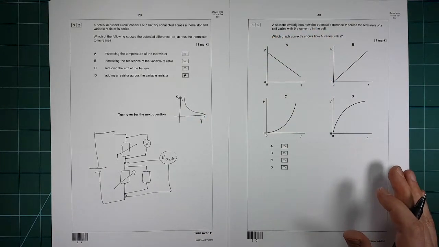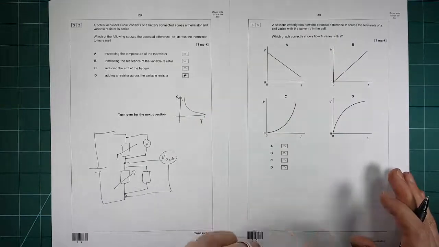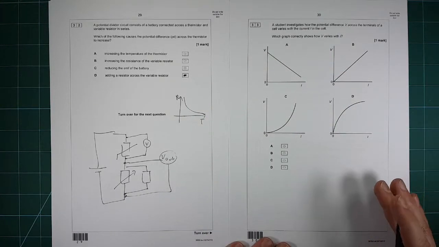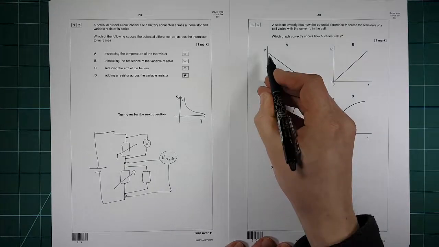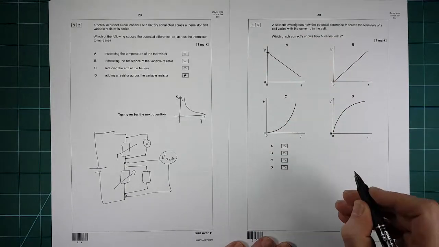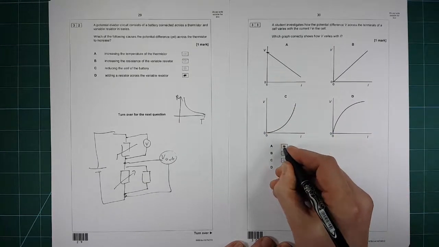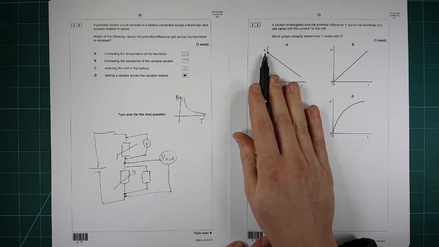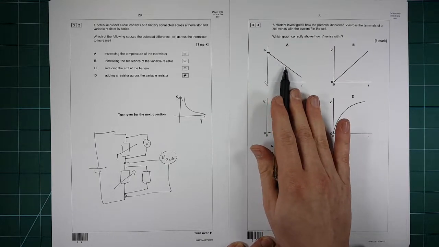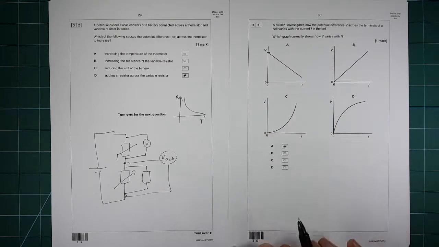Student investigates how the potential difference across the terminals of a cell varies with the current in the cell. Which graph correctly shows how V varies with I? Well, when you're drawing no current, V is equal to the EMF. So it's got to start at a positive value. So that's the only one that starts at a positive value. And then as you draw more current, you get more lost volts. So the potential across the terminals drops. So it's definitely that one.